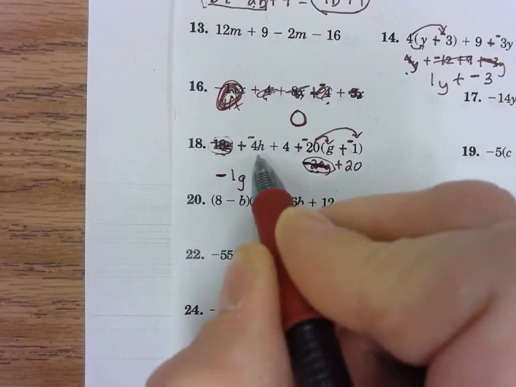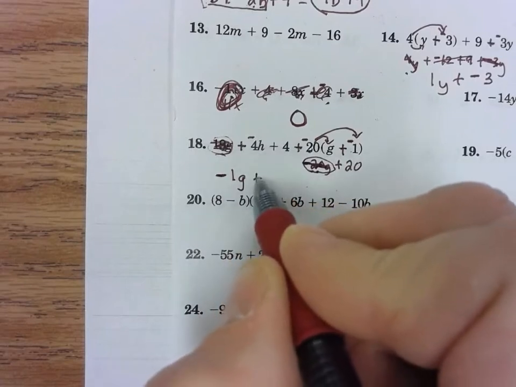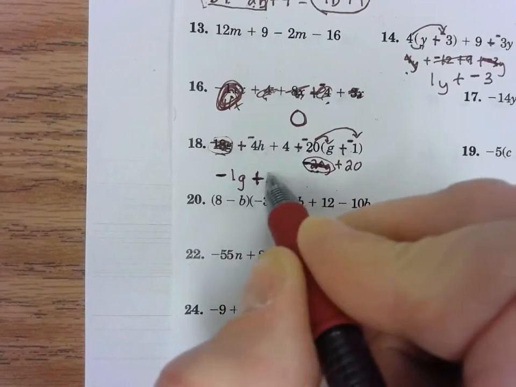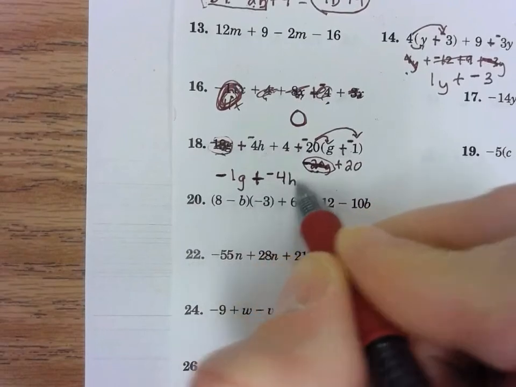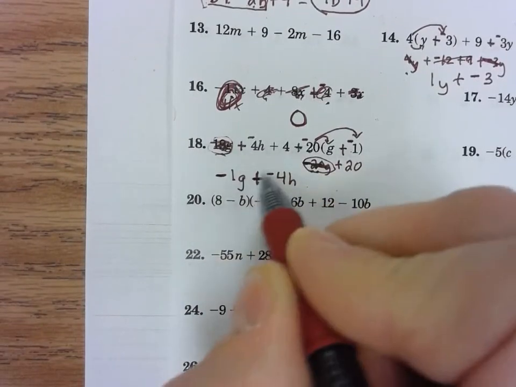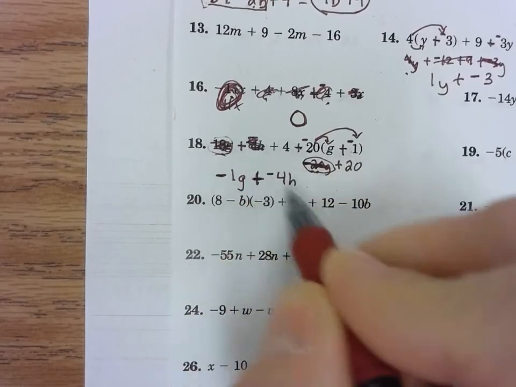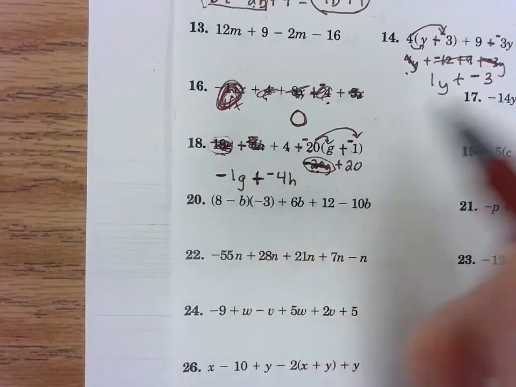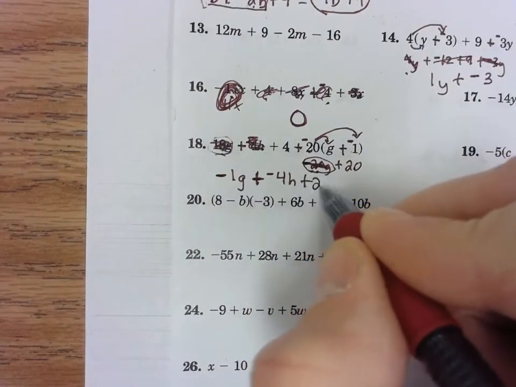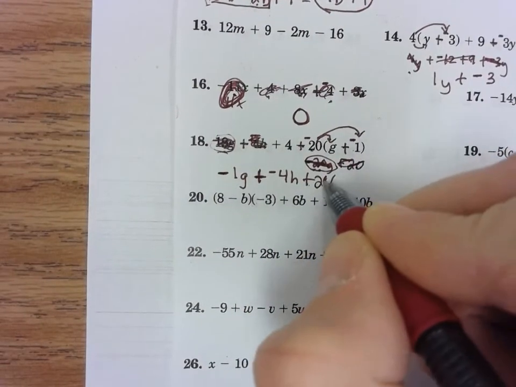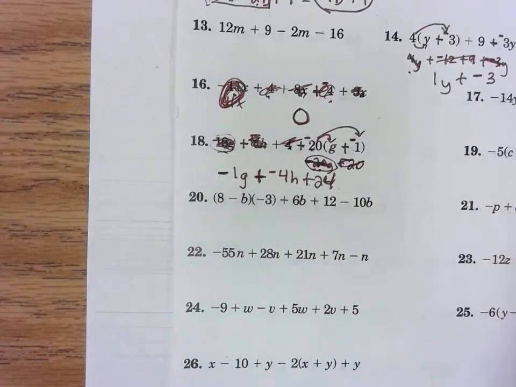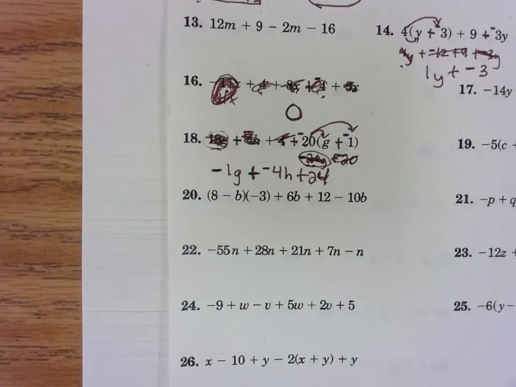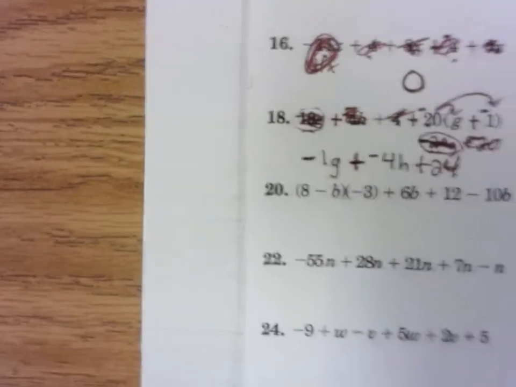Then I also have an h here. So I'm going to stick that in there, go in alphabetical order. Okay, so negative 4h. Don't have any more h's other than that I see. So I'm done with that. And then I've got 4 and 20. Oh, hey, it's one of my favorite numbers. So you got to add the 24 on the end of that. So that one is negative 1g plus negative 4h plus negative 24.